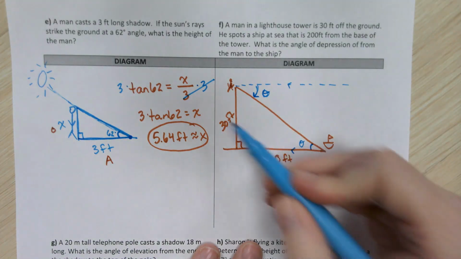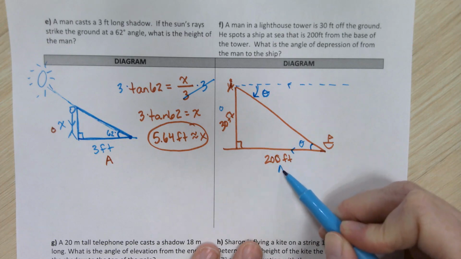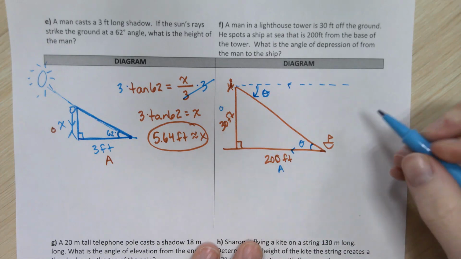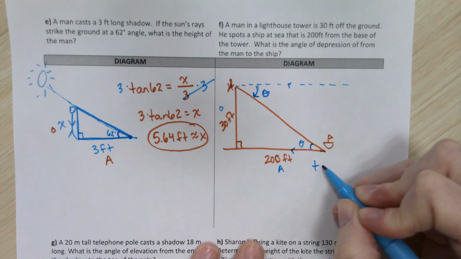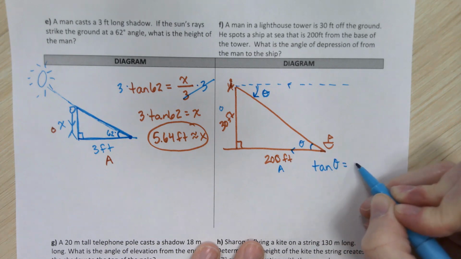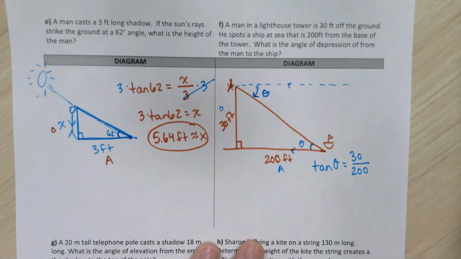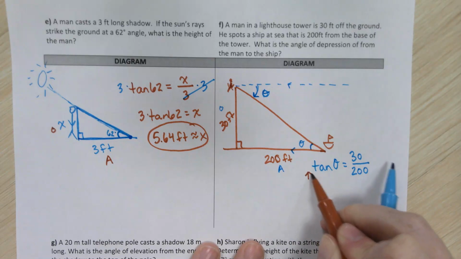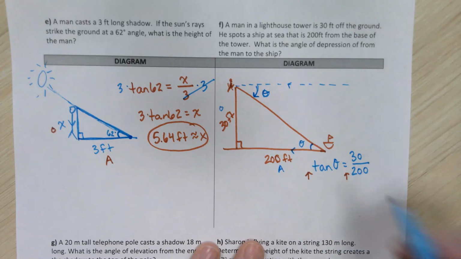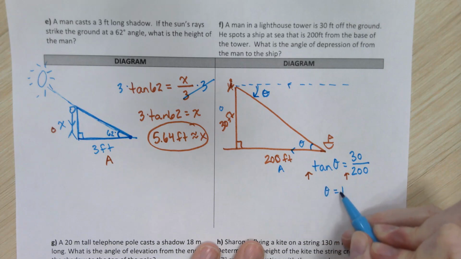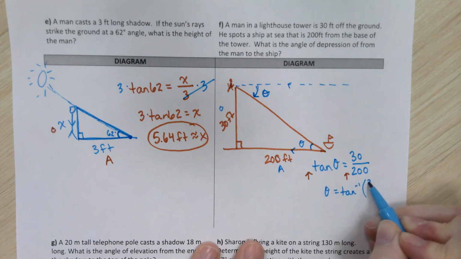If that's my reference angle, I know the opposite side and the adjacent side. So we're going to write a tangent equation. Tangent of theta equals the ratio of opposite over adjacent. And to solve for that reference angle, we're going to need to use tangent inverse. So theta will equal tangent inverse of 30 over 200.